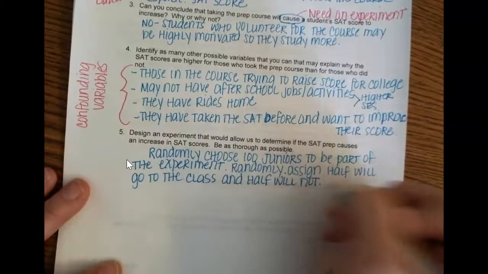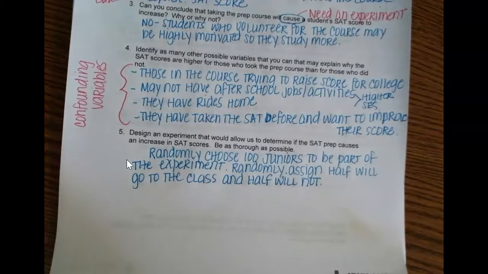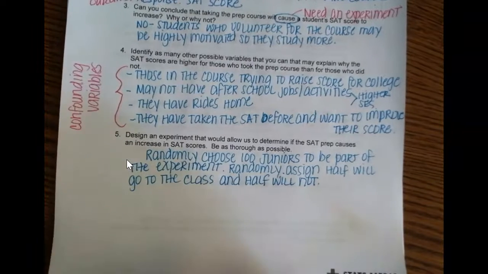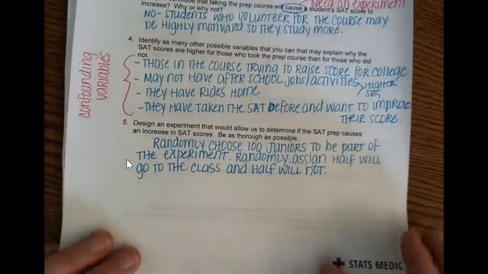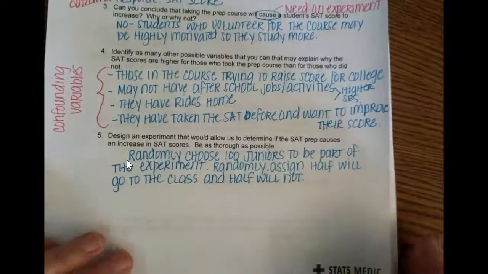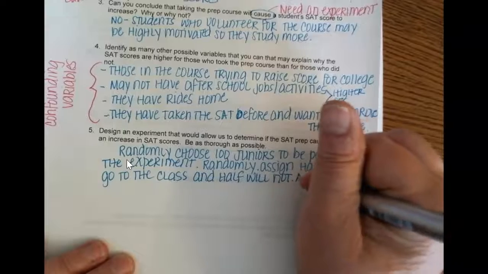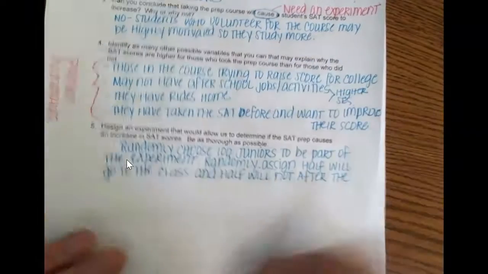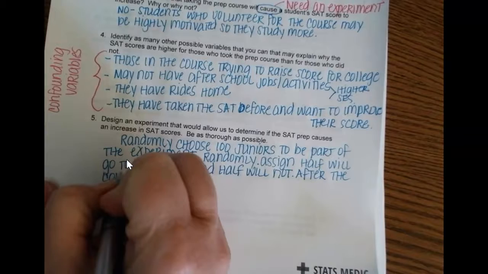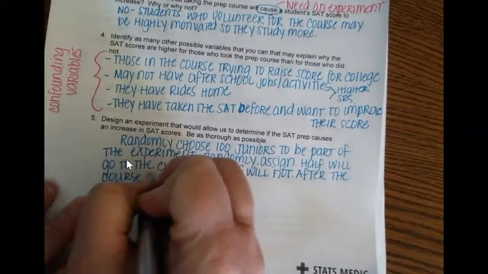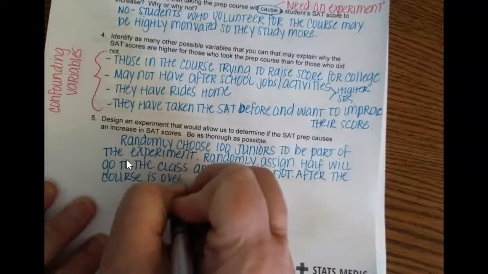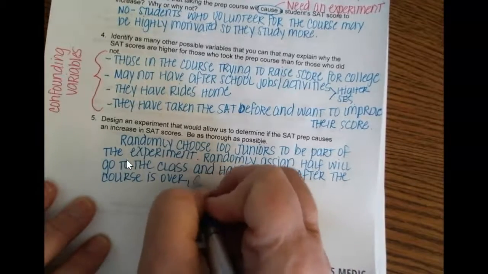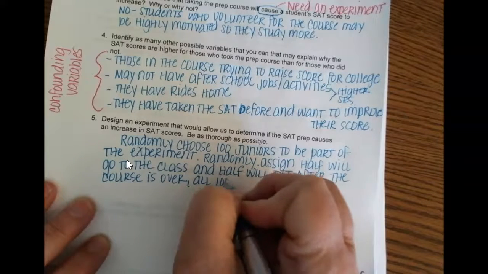Okay, so we assigned them to the class. Well, then what? Is that just the end? How will we know if it worked or not? Well, they need to take the SAT. So after the course is over, we need all 100 of them to take the SAT.